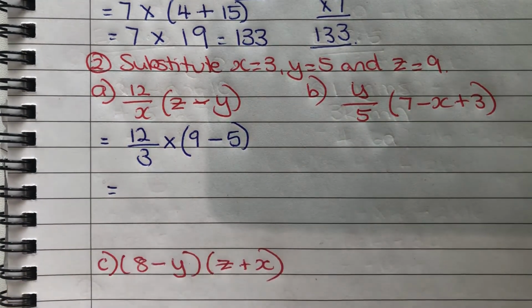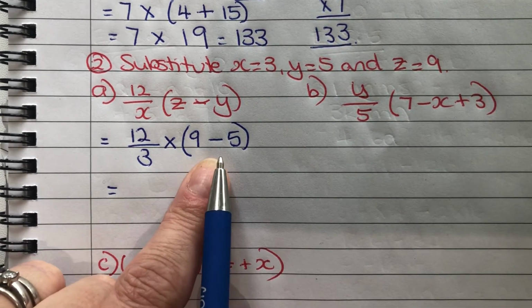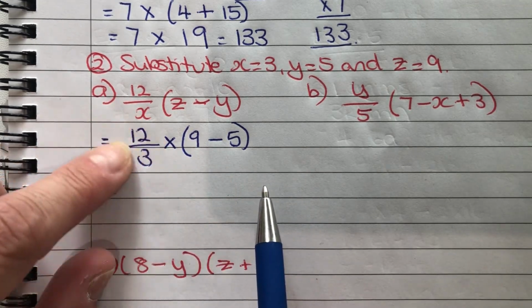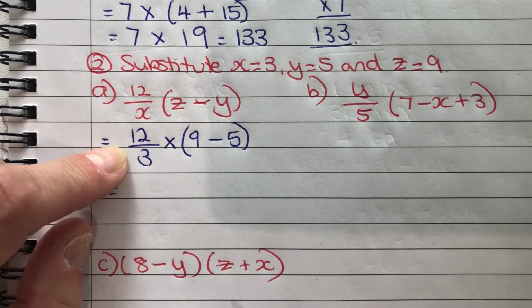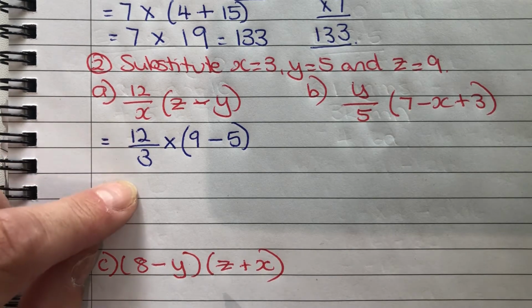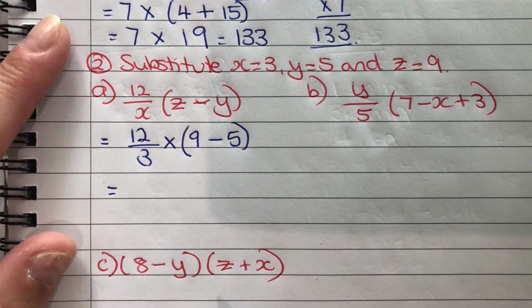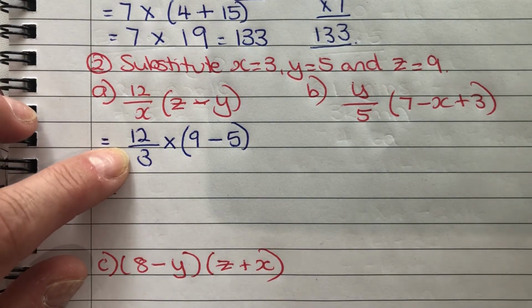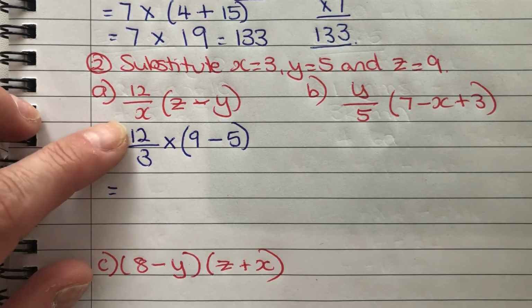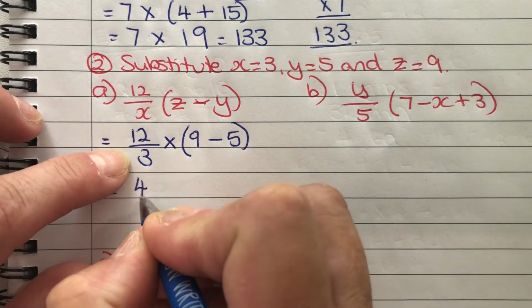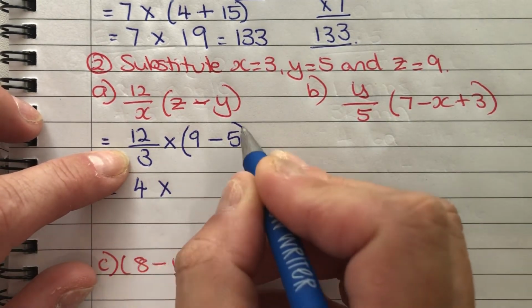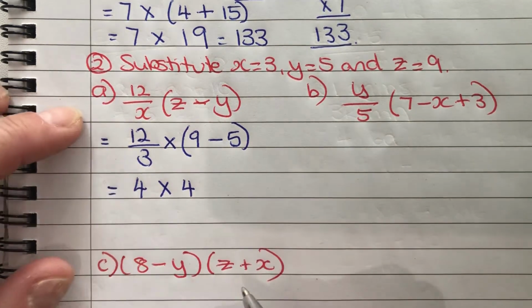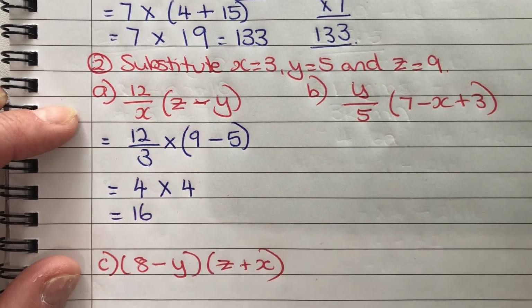Now, I have said that you need to do the brackets first, and of course you can. But I think by year 8 you could probably do this step in the same line. If you want to write 12 divided by 3 times and do the bracket first, that's okay as well. But because this is such an easy one, I'm going to do it in the next line. So 12 divided by 3 is 4. And we're going to multiply that by 9 minus 5, which is 4. So your answer is 16.